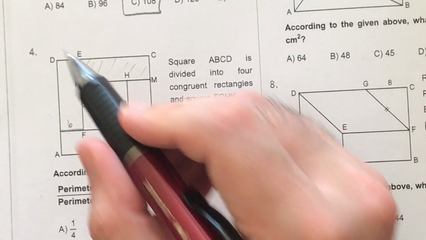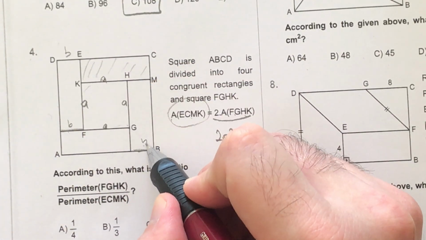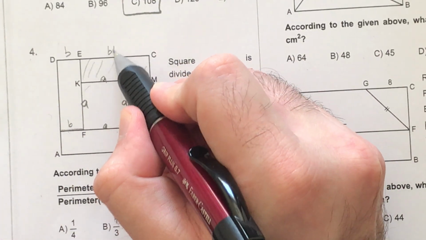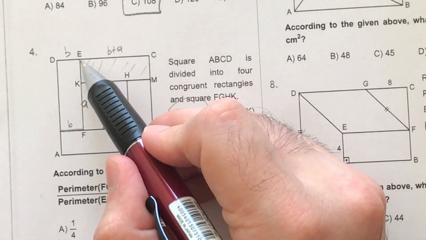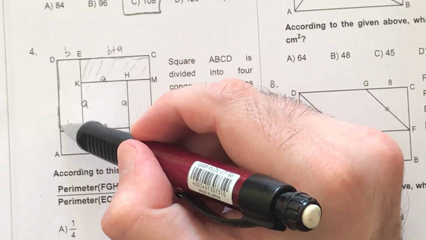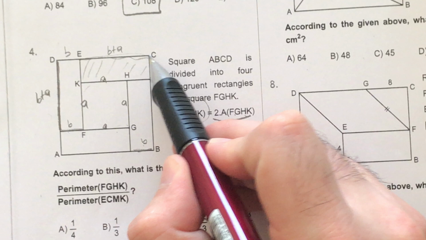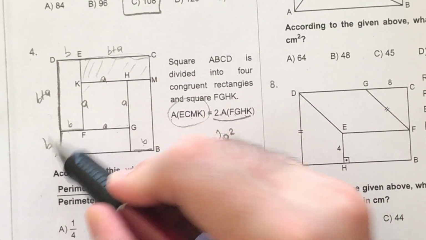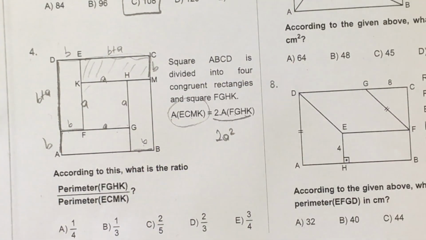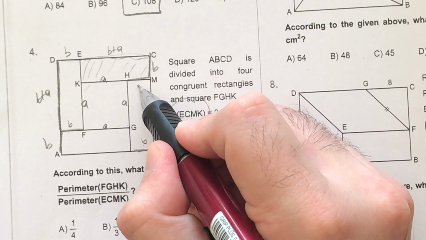Let me name them as B, so it is actually B plus A here. And if this is B plus A, this must be B plus A. So this must be B plus A. And it is B plus A plus B, so this must be B. So it is B here. And this is B here.